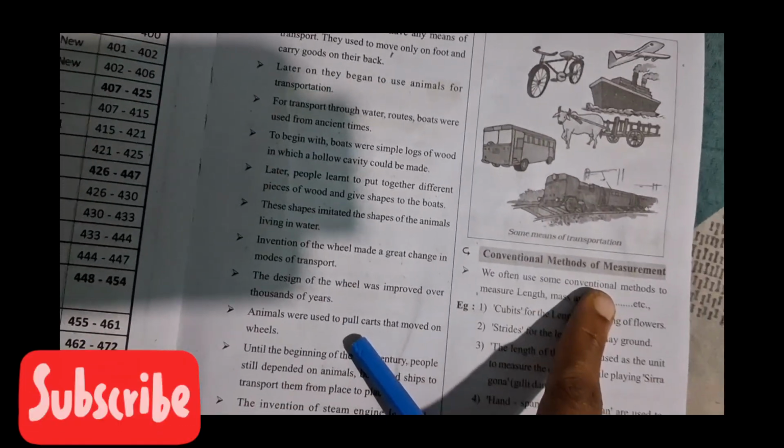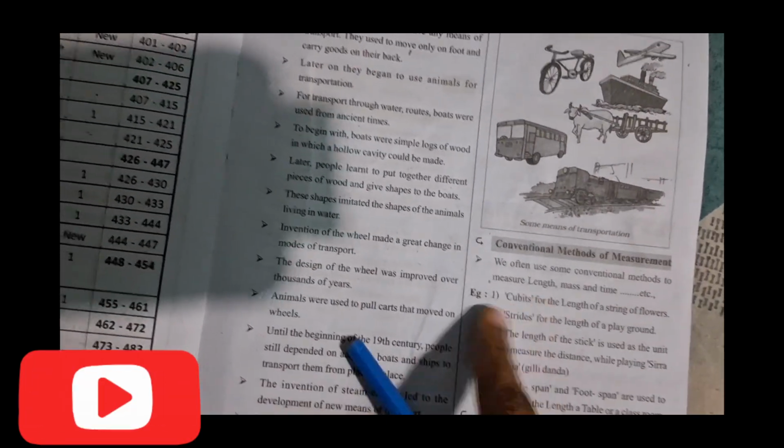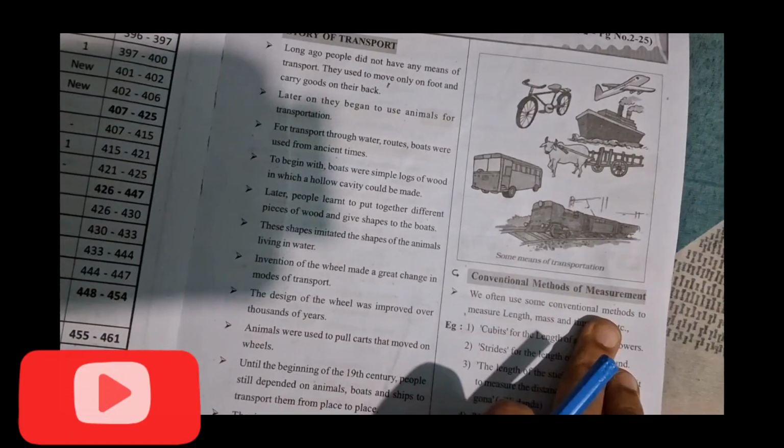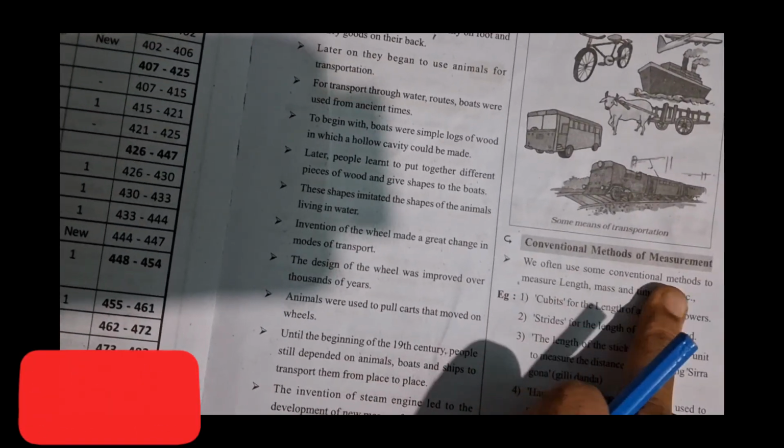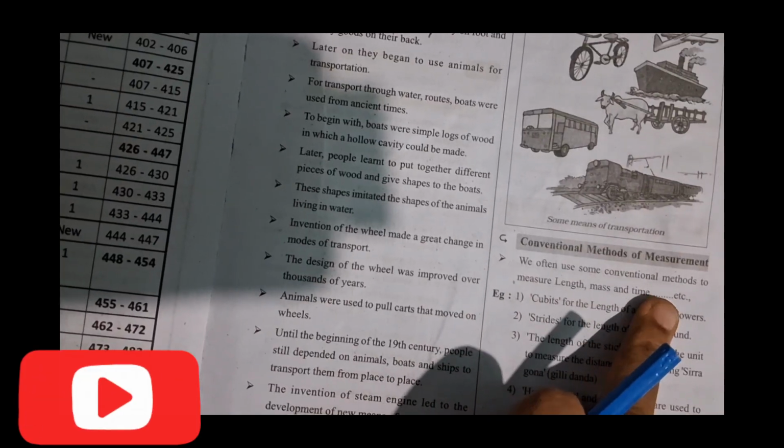Conventional methods of measurement. We often use conventional methods to measure length, mass, and time.